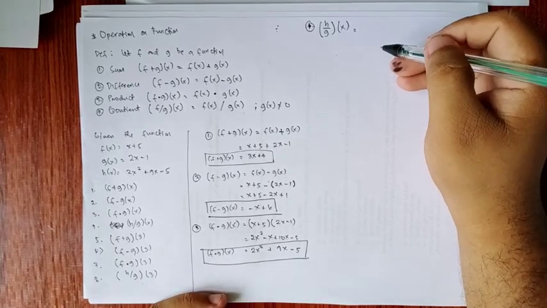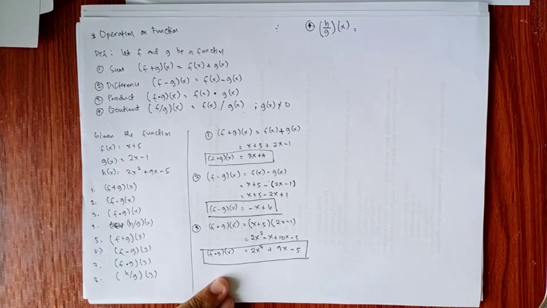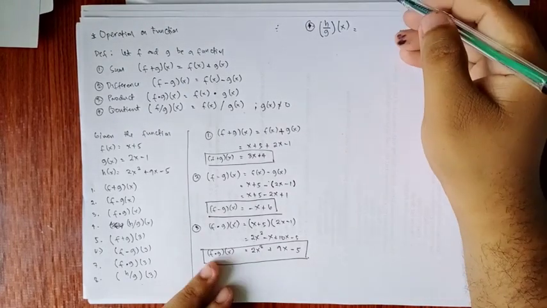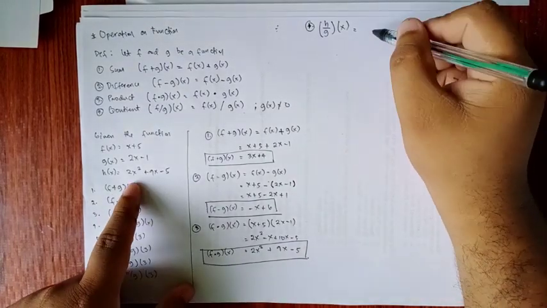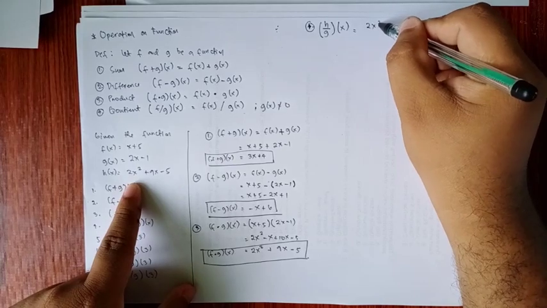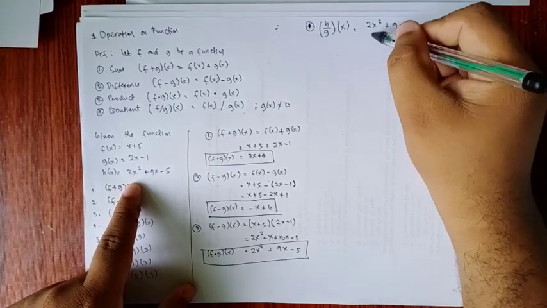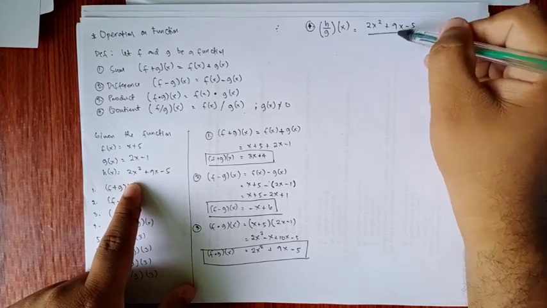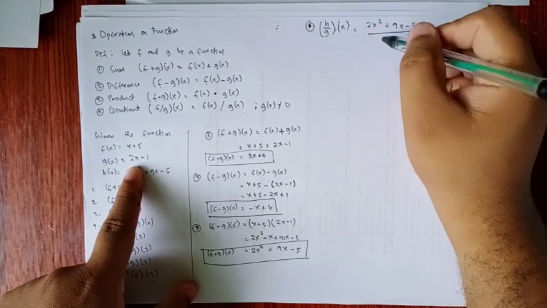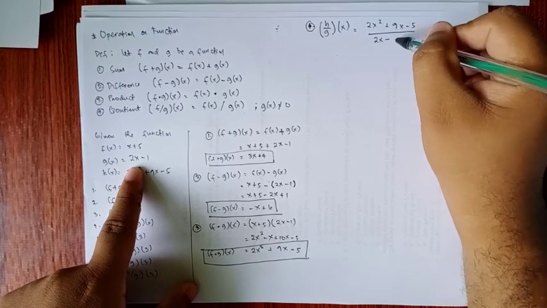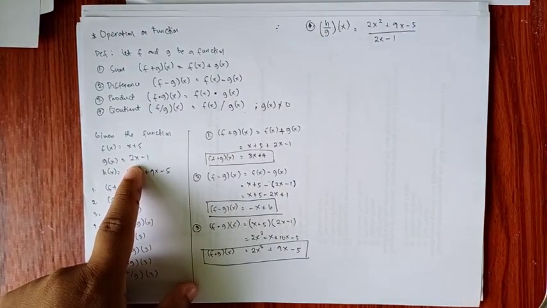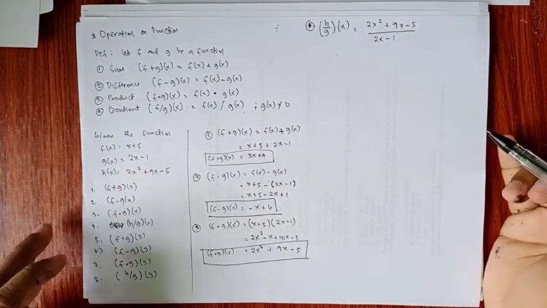So first, yung gagawin natin, substitute. Ano yung value ng h? Ito, 2x squared plus 9x minus 5 all over, ano yung value ng g? Ito, 2x negative 1. Now, i-divide natin silang dalawa. Paano sila i-divide?